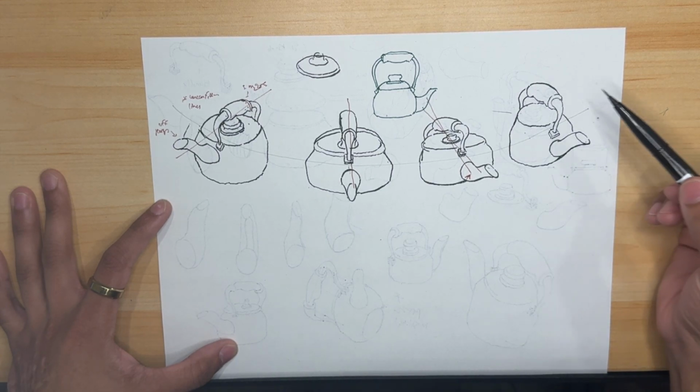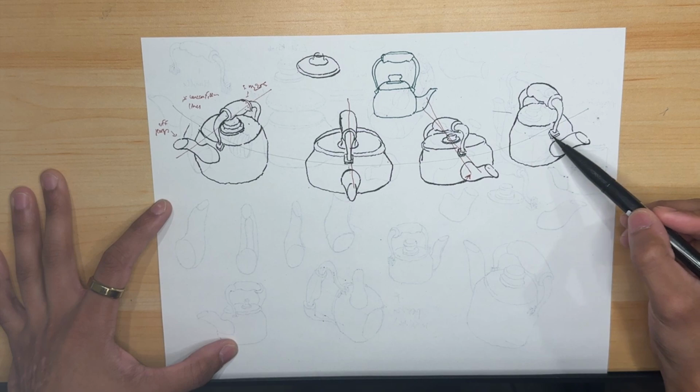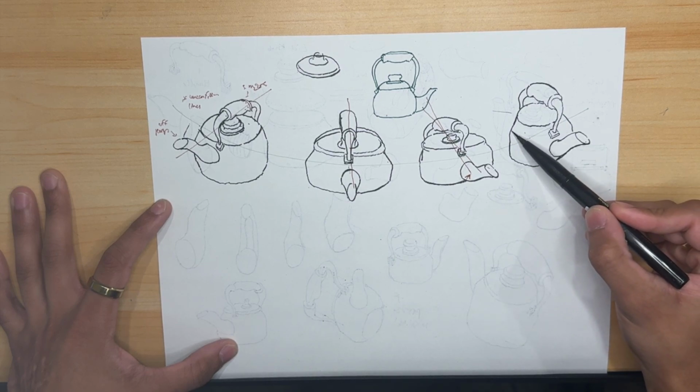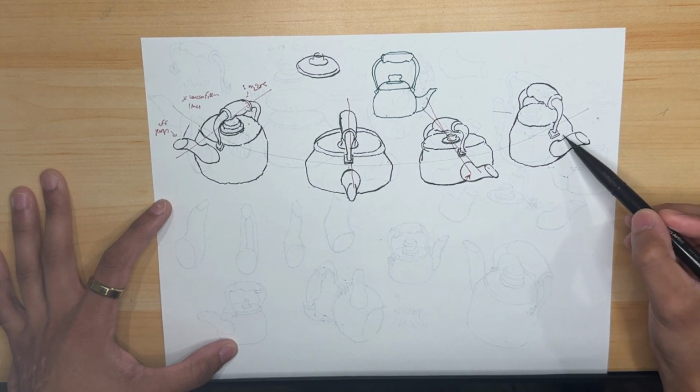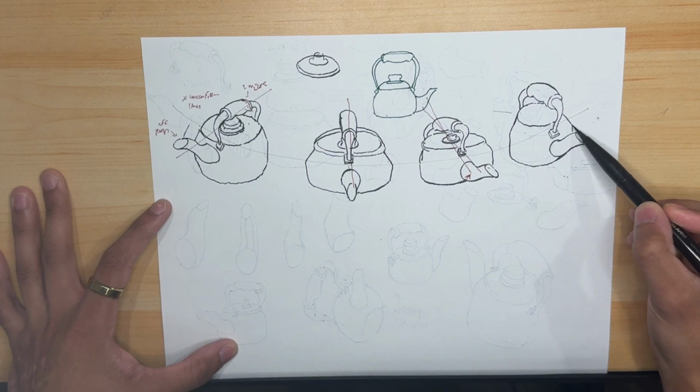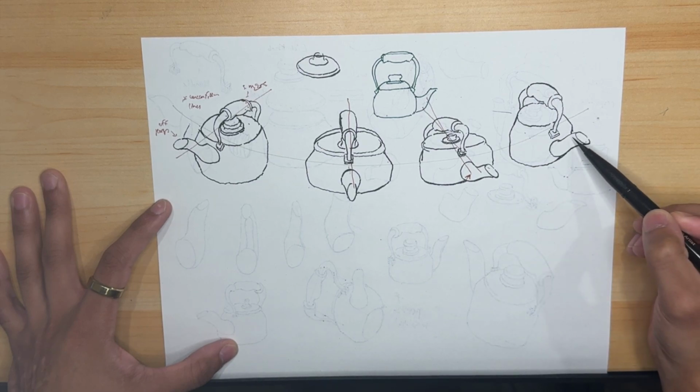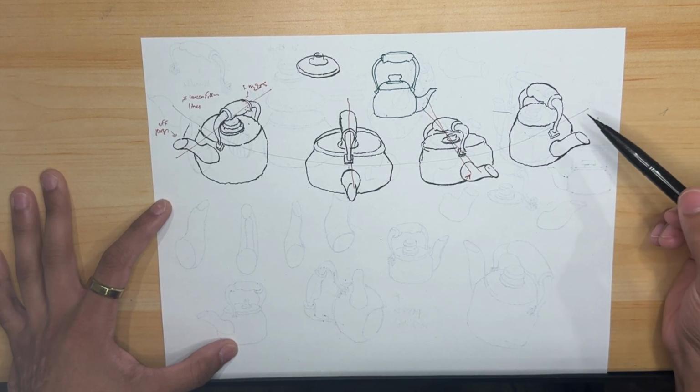It's a bit better? Wait, no. This should have been shorter. No wonder it looks lopsided. Whereas it should have been longer. I should have been going... It was diverging. I think that's what the problem was.